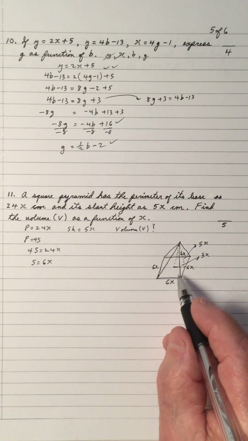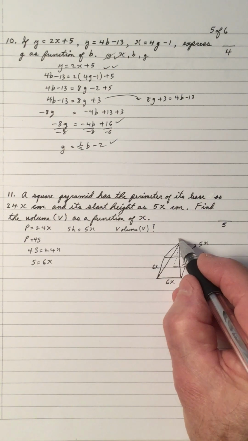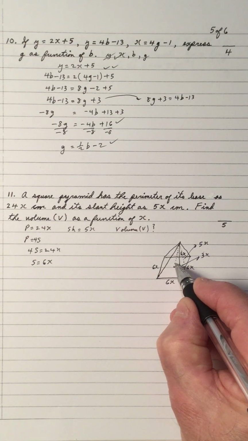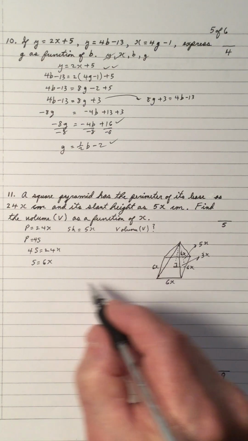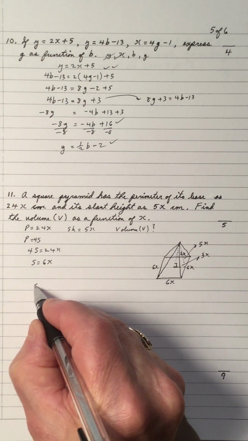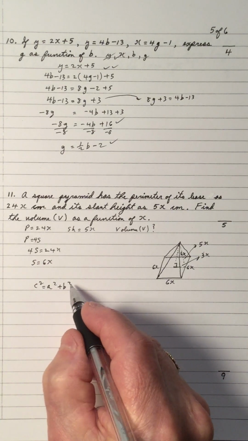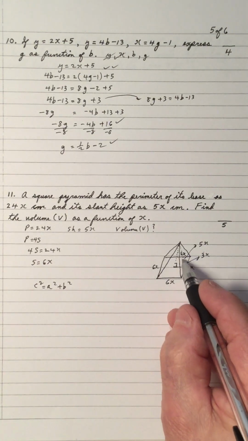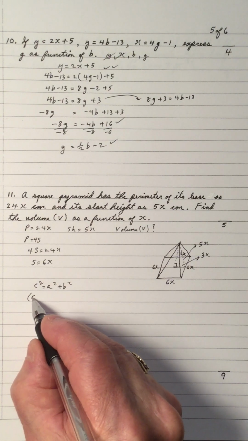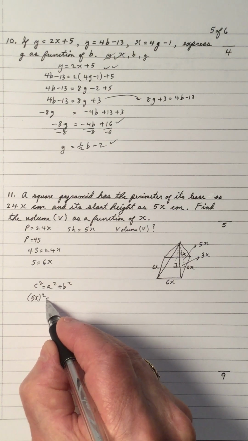So we have a right triangle right here. There's the right angle. So the right triangle is made up of c squared is a squared plus b squared. The slant height is 5x. That's the hypotenuse of the triangle.